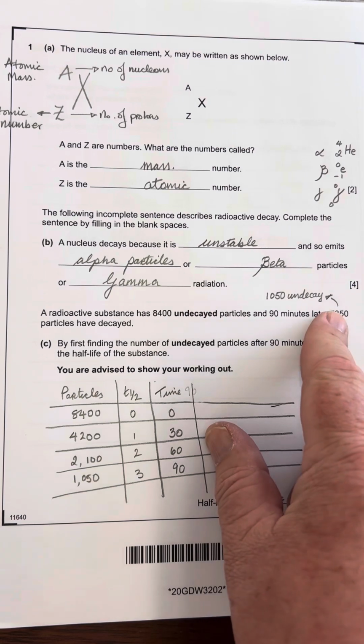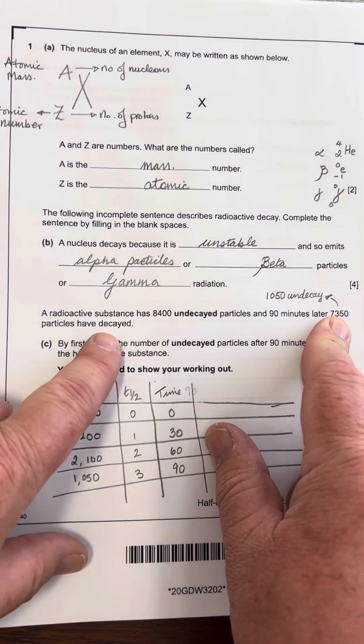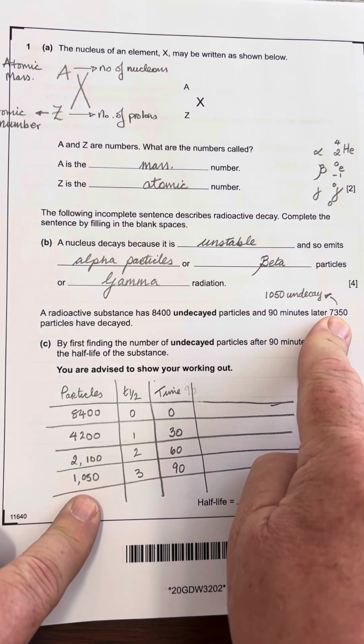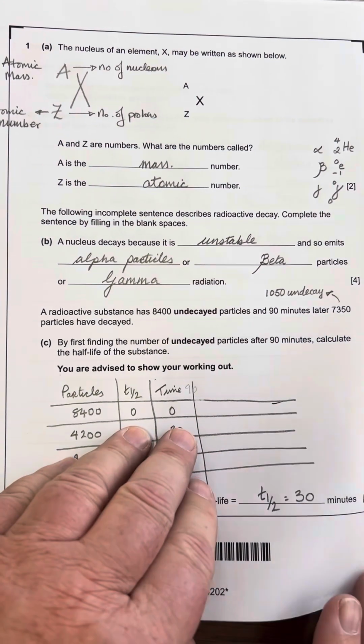Be careful. That's what's left. That's how many have decayed.